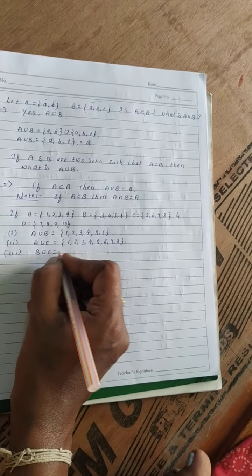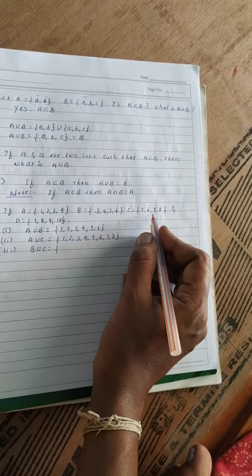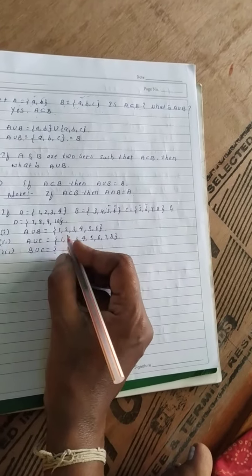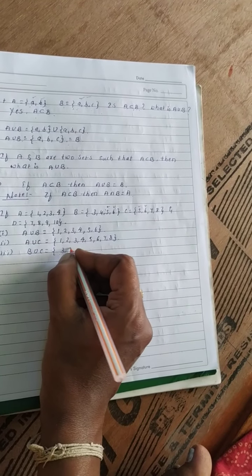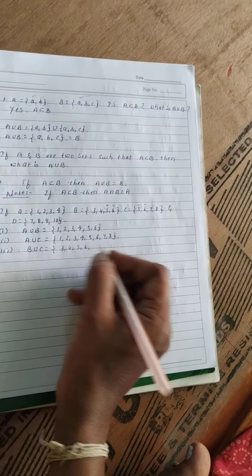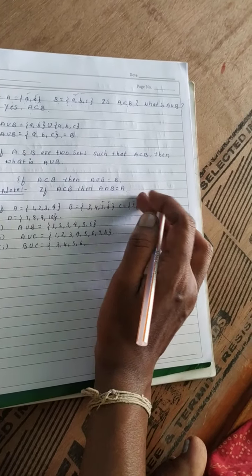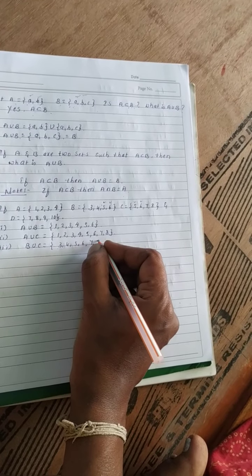Then the third one, B union C. If you look at B and C, 5 and 6 are common in both the sets. So you just write them only once. 3, 4, 5, 6. 5 and 6 are already there in C, so don't write those two. Remaining is 7 and 8.